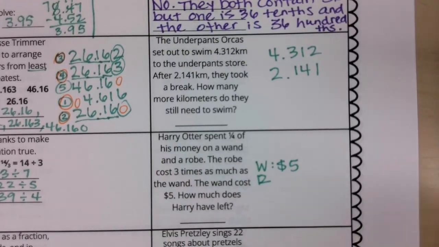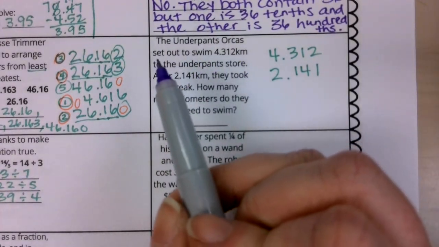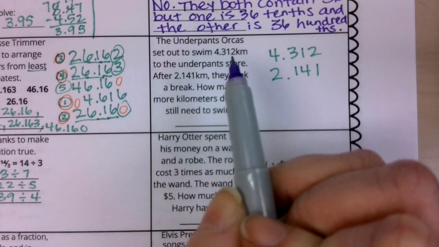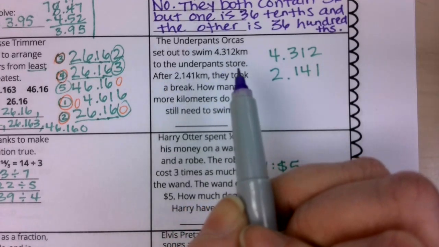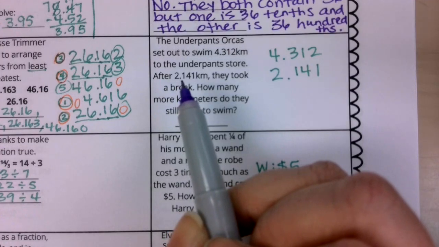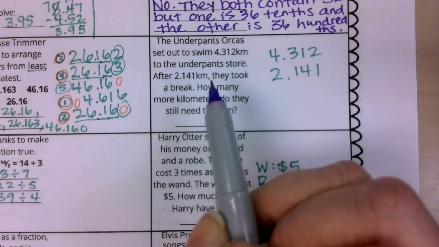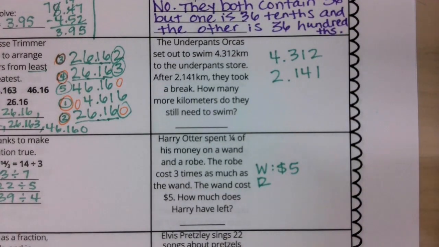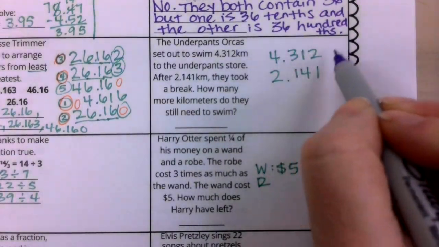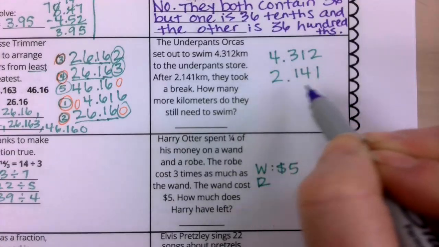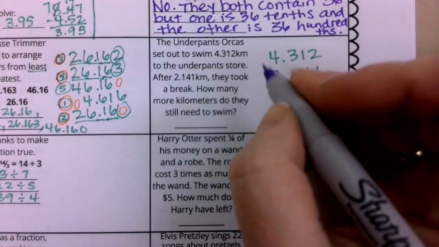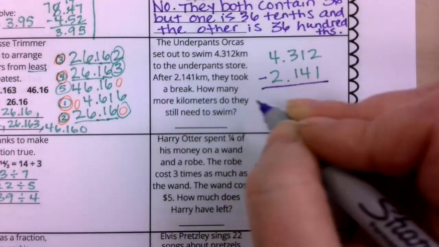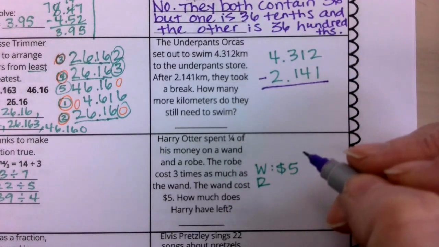Now let's come to the underpants orcas. They set out to swim 4 and 312 thousandths kilometers to the underpants store. After 2 and 141 thousandths kilometers, they took a break. How many more kilometers do they still need to swim? This is what they've set out to swim. This is the part they have swum so far. I want to know the difference between those, so that requires me to subtract.